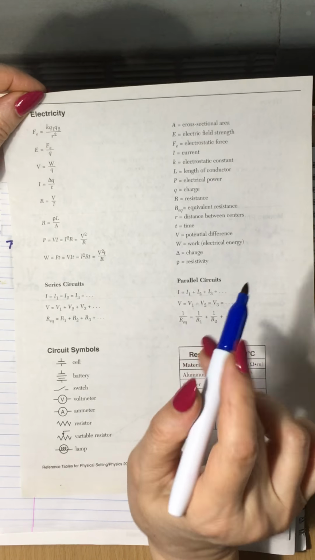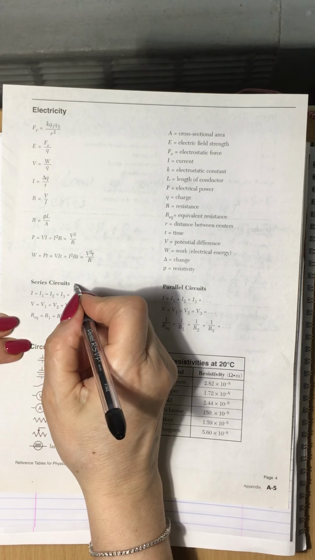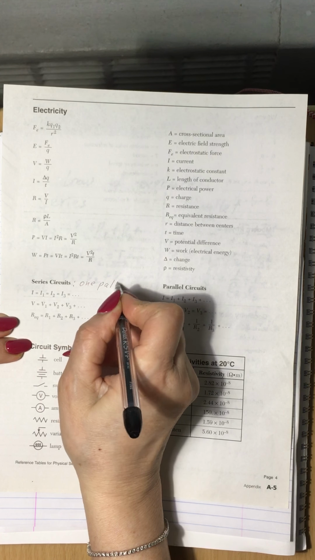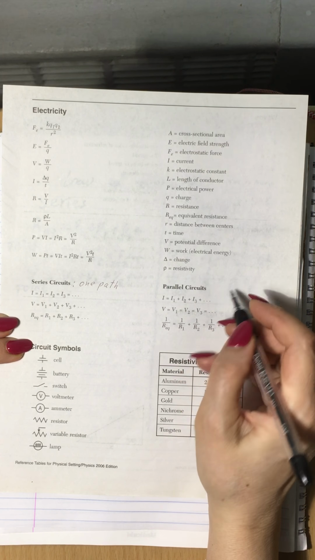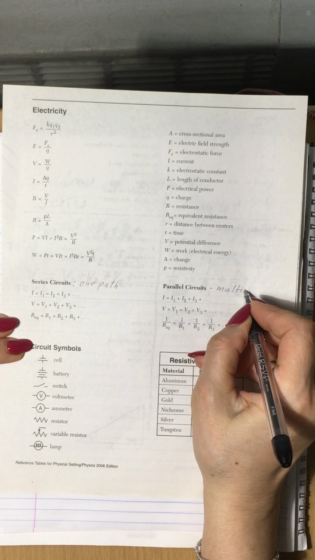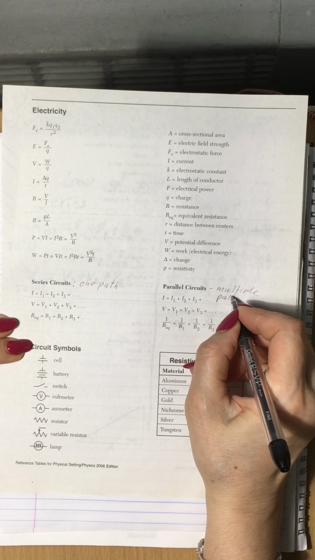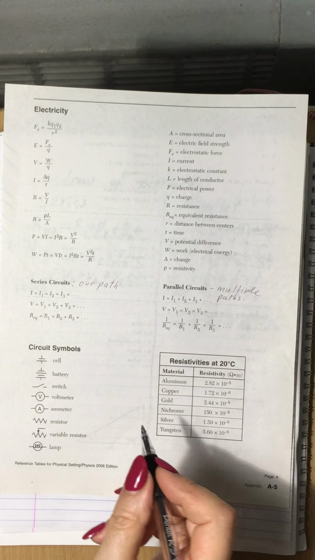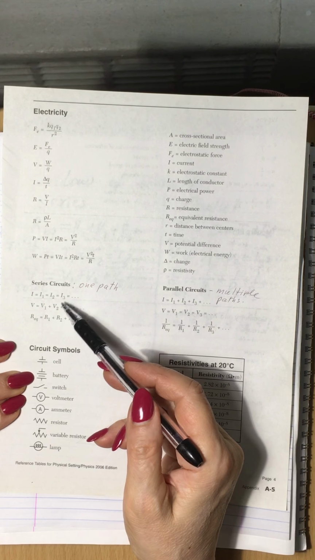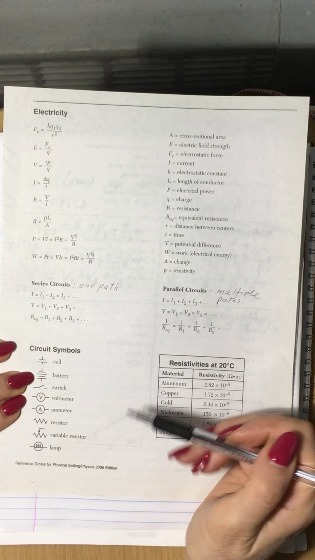What you need to memorize, that this one is one path, right, for charges, and parallel circuits, multiple paths for charges. That's the difference. If you remember this, then in the question they usually state what kind of circuit you have, you know what equations to use.